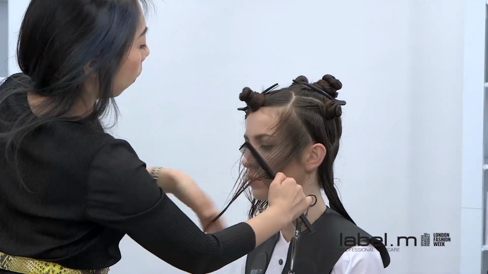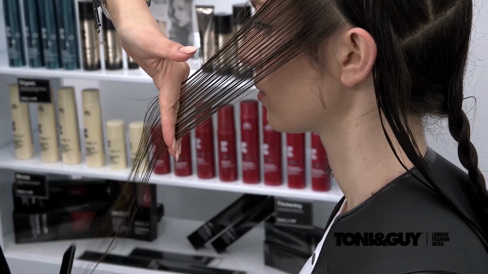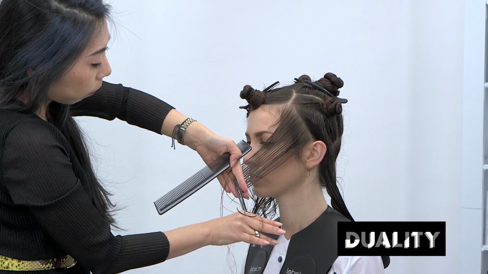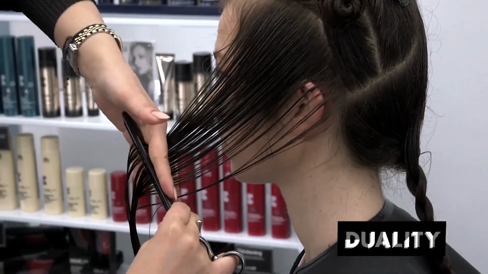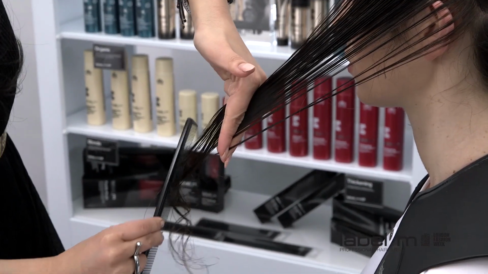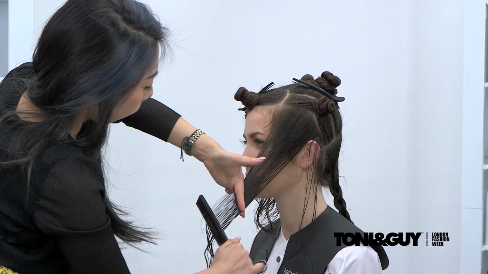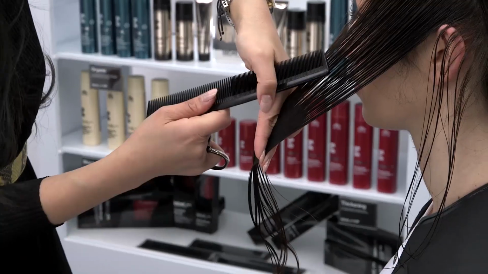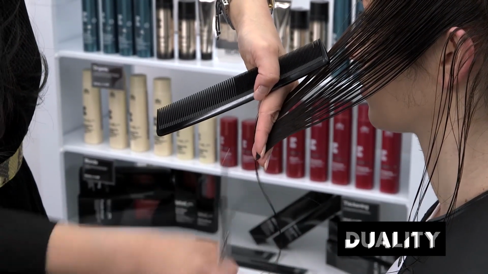In contrast, Chiaki is working on the longest cut in the collection, which will have movement and volume, the focal point being a rounded, stacked out fringe. Starting at the lower side section, a diagonal section is taken and the hair directed forward, held at a graduation level and cut from longer to shorter. Sections are then worked back and everything directed forward to this stationary guide. This will then be repeated on the opposite side and the balance is then checked.